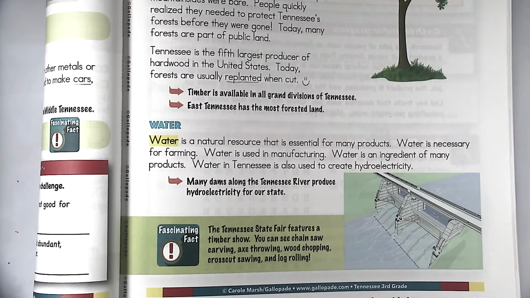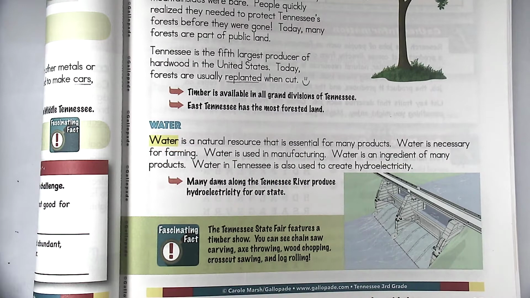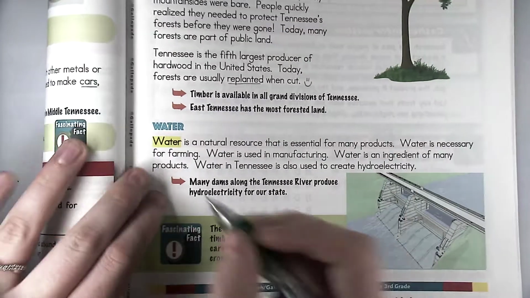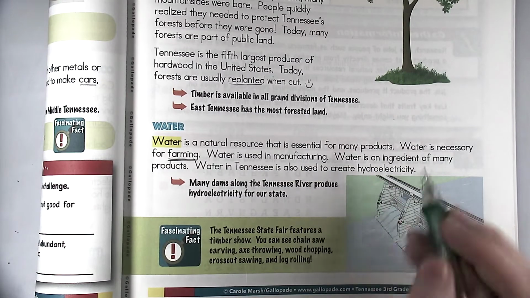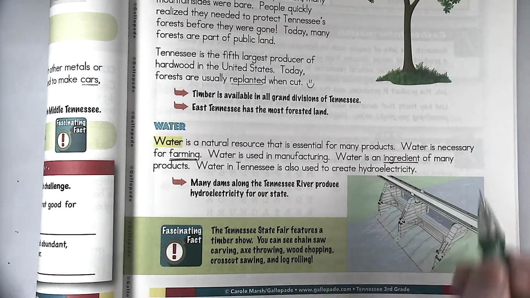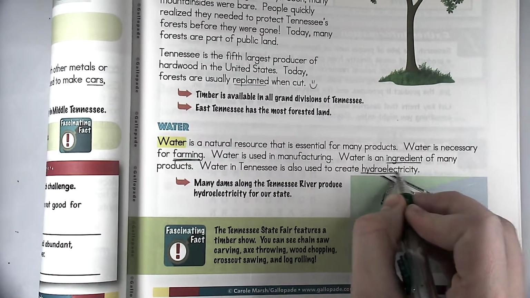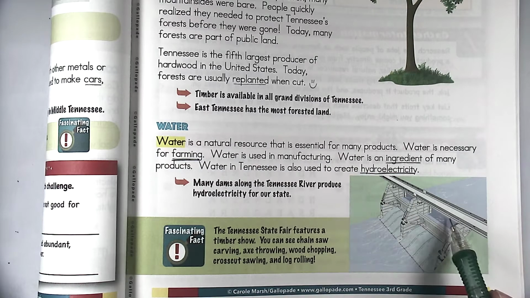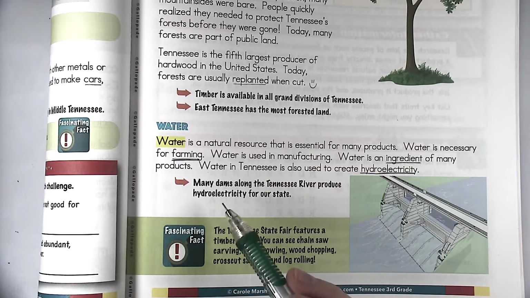Water is a natural resource that is essential for many products. That means it's very important and needed. Water is necessary for farming. Water is used in manufacturing, and water is an ingredient of many products. Water in Tennessee is also used to create hydroelectricity. So right here you can see a dam where when the water flows through, it probably spins a turbine and produces hydroelectricity for our state.